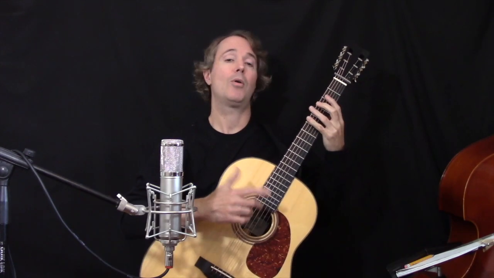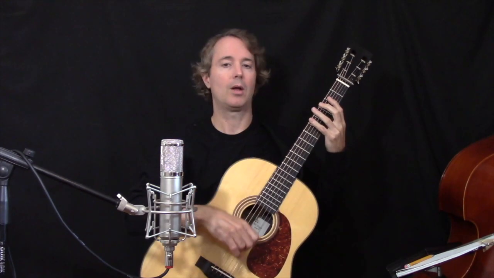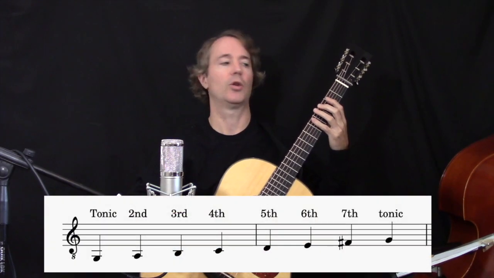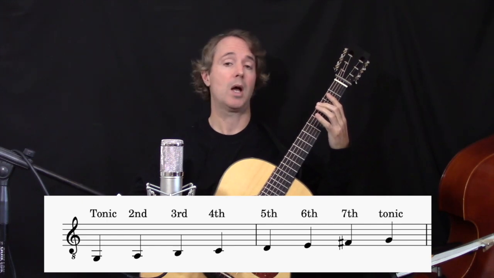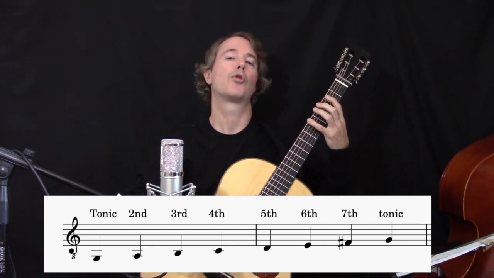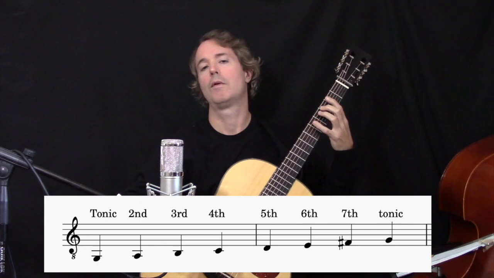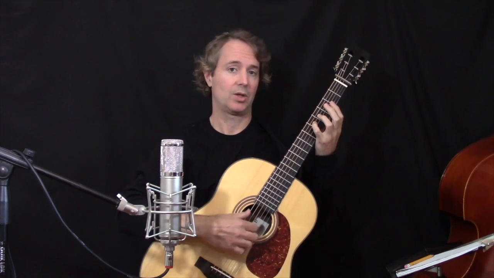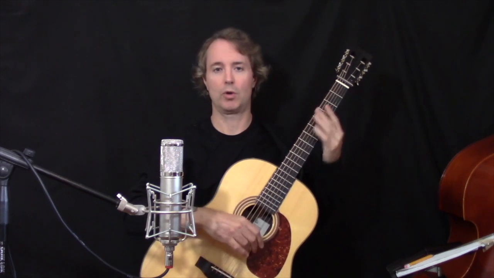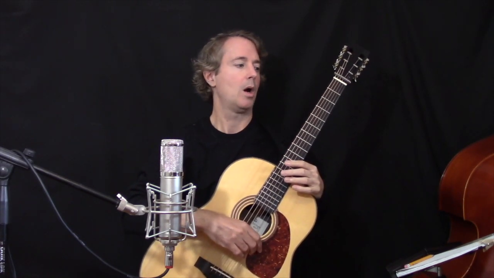And then now consider each one of those notes in the scale, give them a number, a scale degree number. So we could call this tonic or root, tonic, 2nd, 3rd, 4th, 5th, 6th, 7th, back to the tonic again. So there's 7 different notes in the major scale.